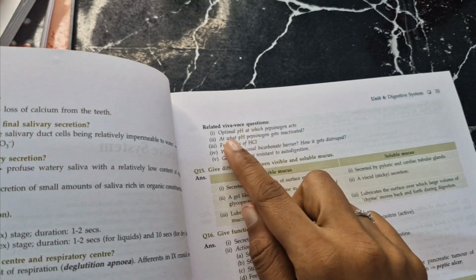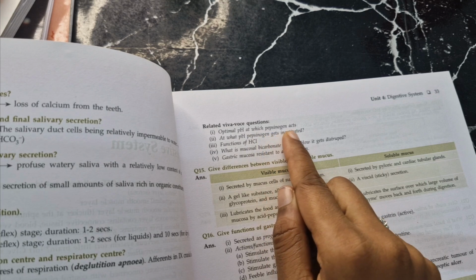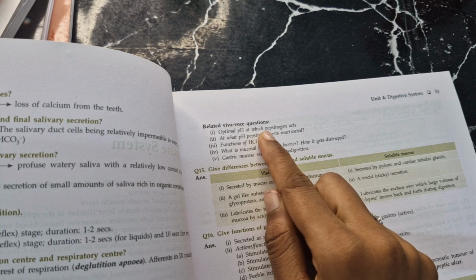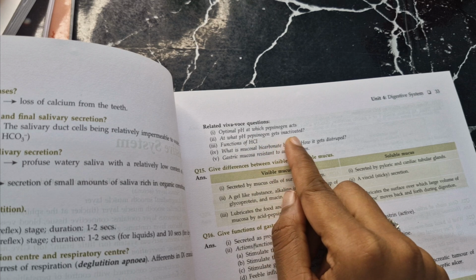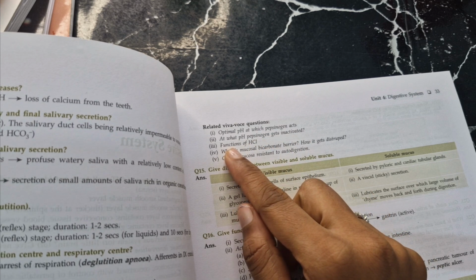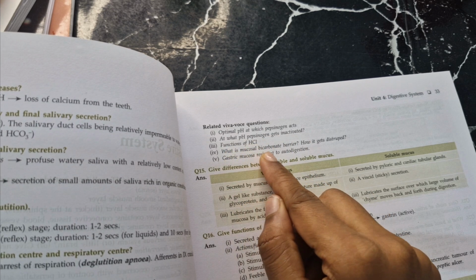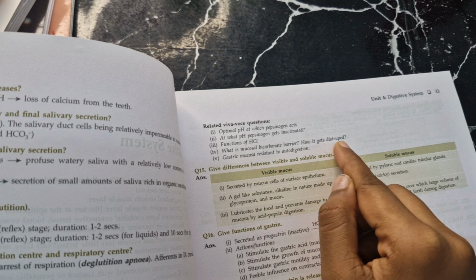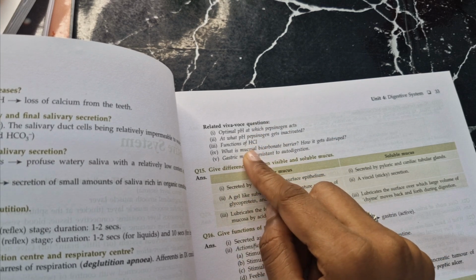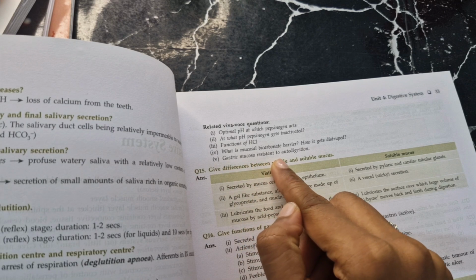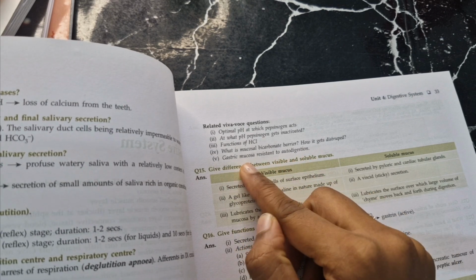Related viva voce questions: What is the optimal pH of pepsinogen? At which optimal pH does pepsin act? At what pH does pepsin get inactivated? Functions of HCl. What is the mucosal bicarbonate barrier? How does it get disturbed? The gastric mucosa and its resistance to autodigestion. These are also related viva questions which they can ask.